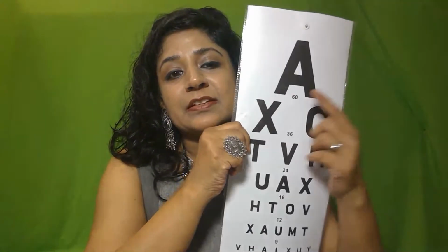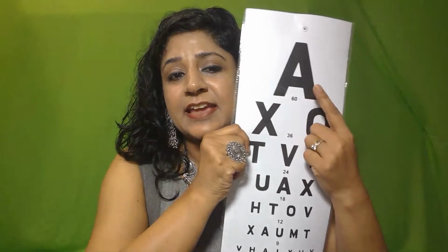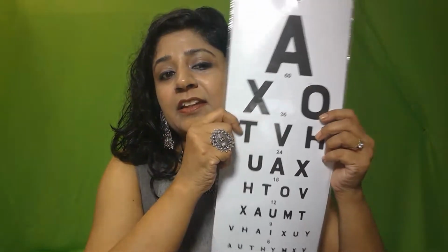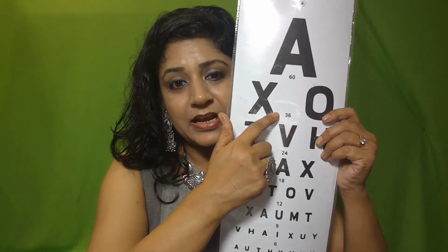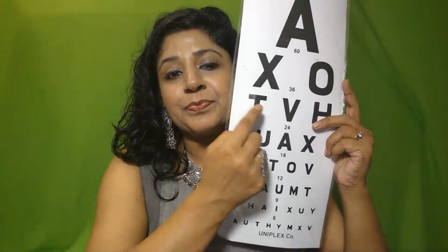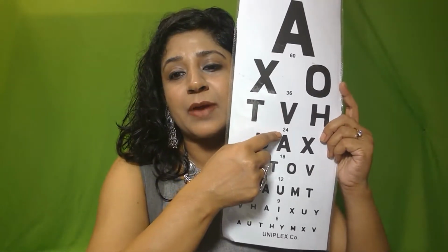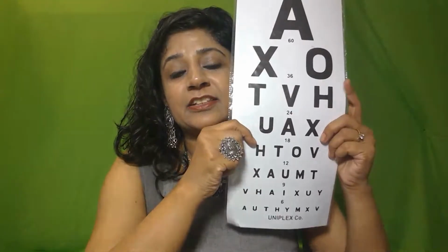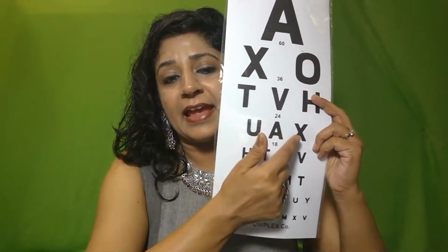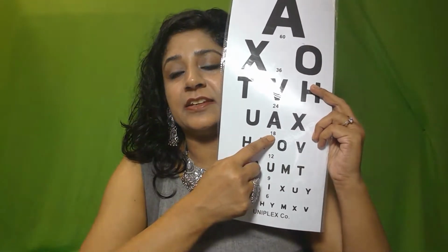Now, similarly, if the person is reading these letters also, he reads A, X, O, then the visual acuity of the person will become 6 by 36. है ना? Similarly, if he reads also these T, V, H, then his visual acuity becomes 6 by 24. Then if he reads these letters also U, A, X, then his visual acuity will become 6 by 18.